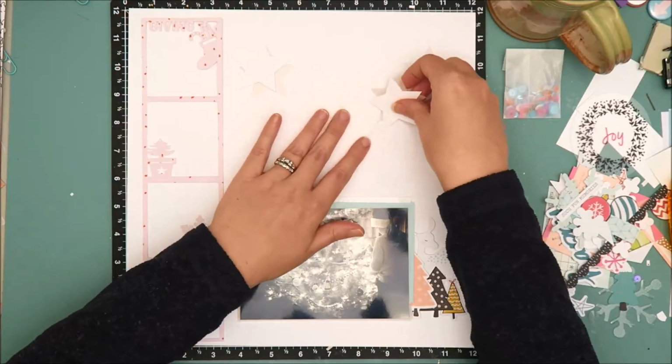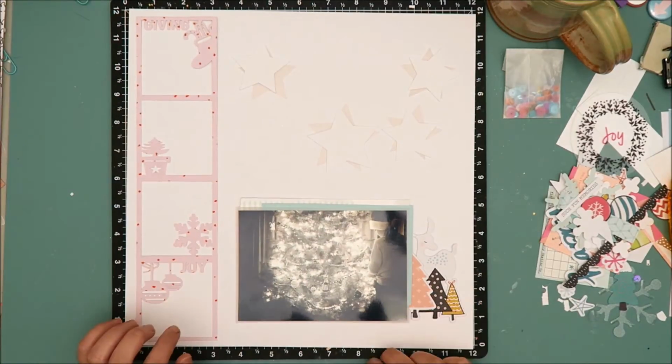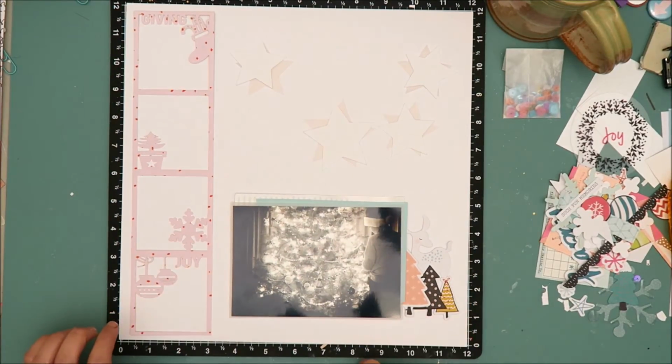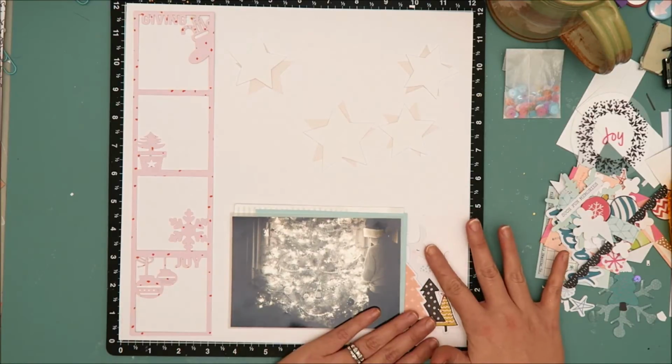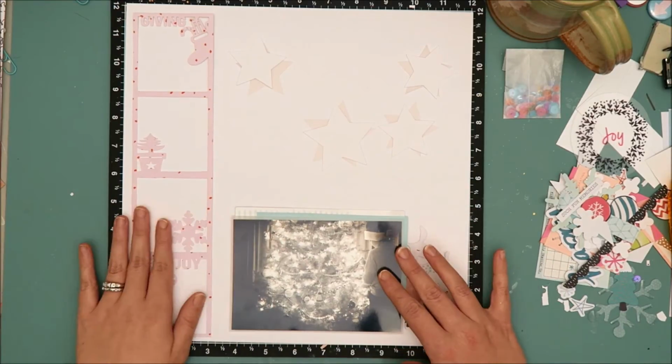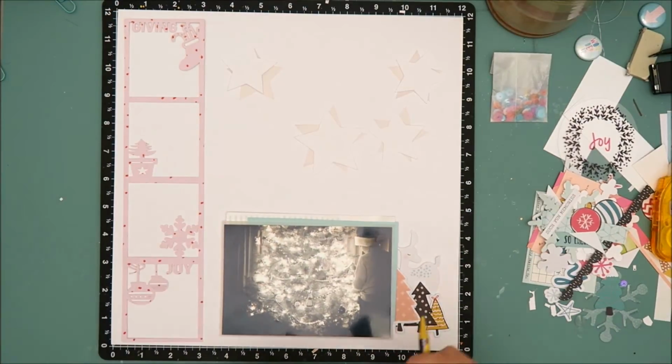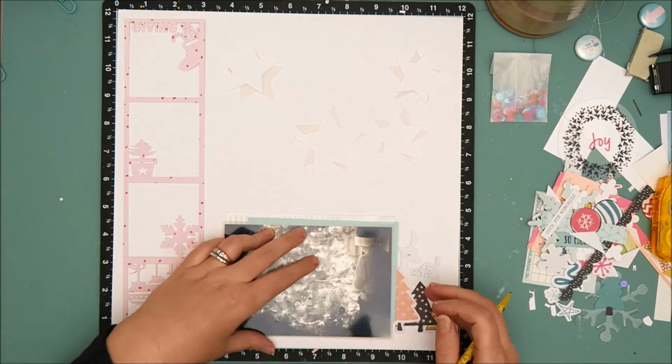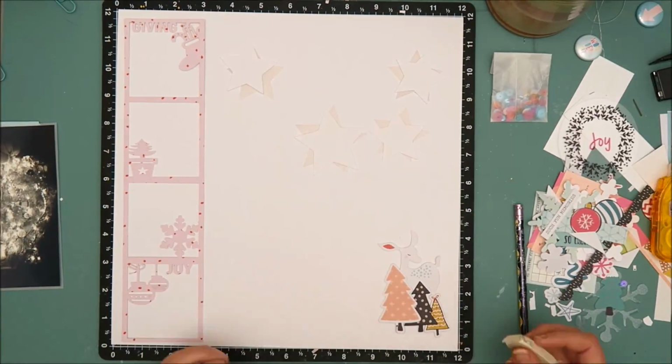I cut those stars out in white cardstock and then again in vellum, just for a little added interest and a little bit of dimension. You can see the cut file image that I've cut, and I cut that on one of the exclusive pattern papers, and I believe that pattern paper was included in the main kit.